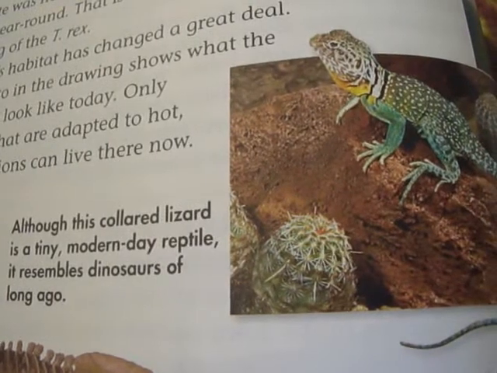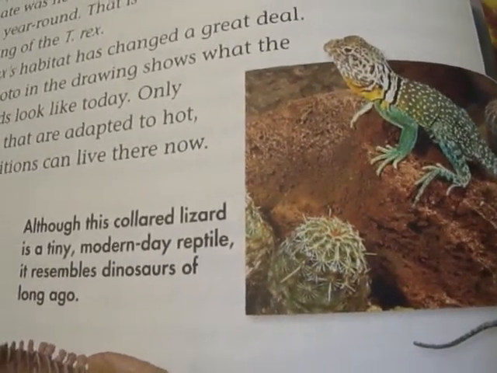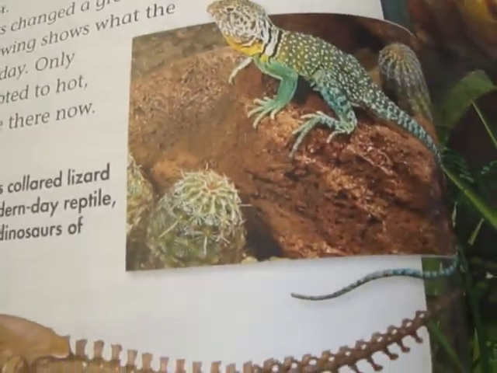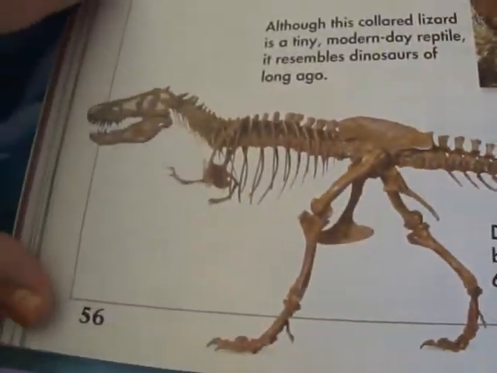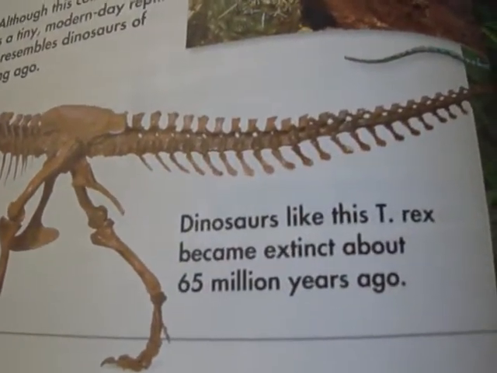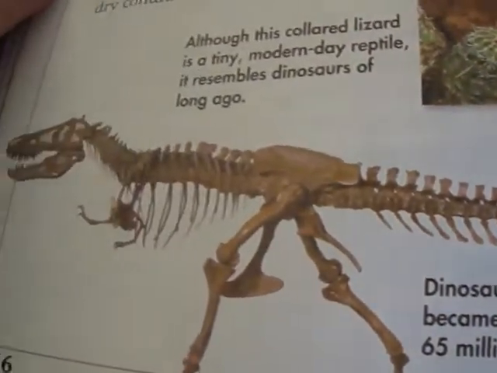Although this collared lizard is a tiny modern-day reptile, it resembles dinosaurs of long ago. And there's this T-Rex. Dinosaurs like this T-Rex became extinct about 65 million years ago.